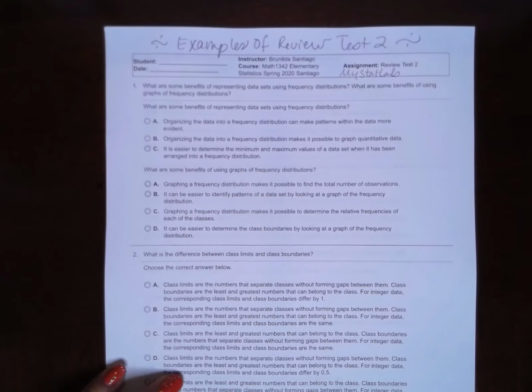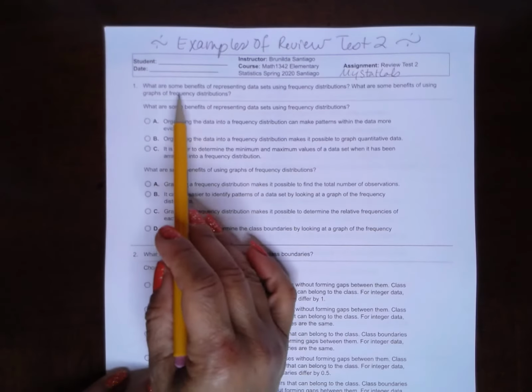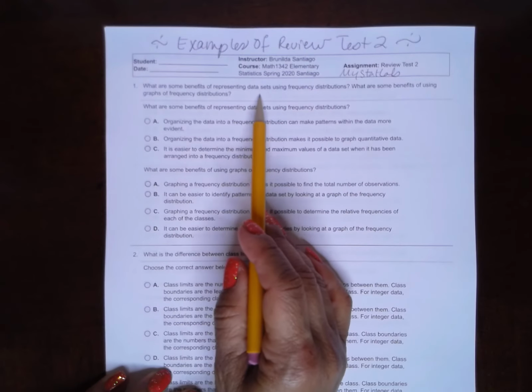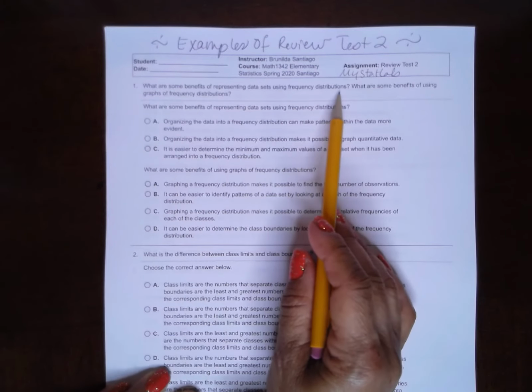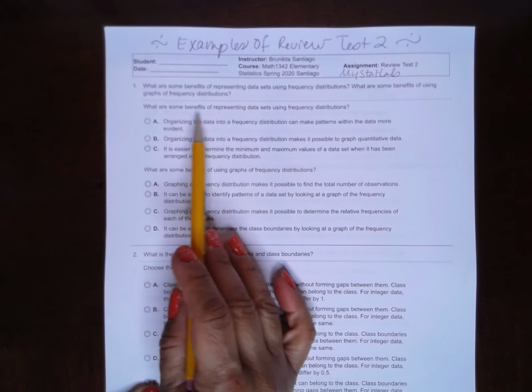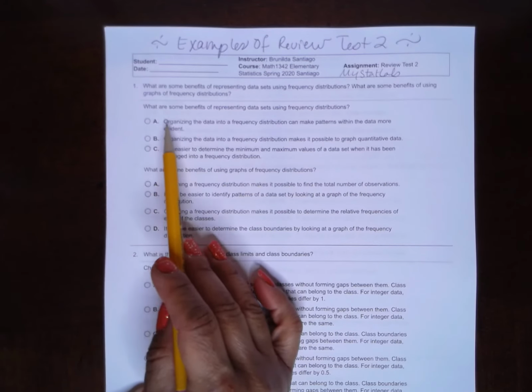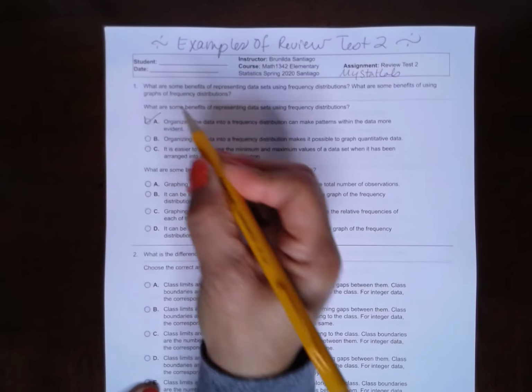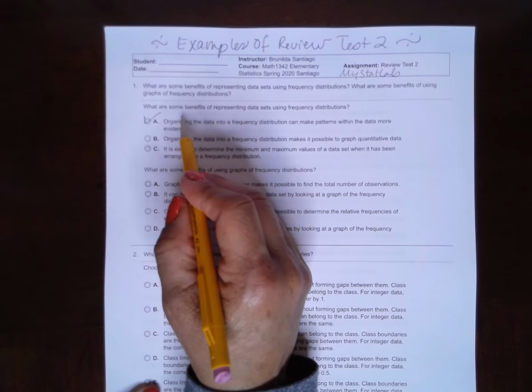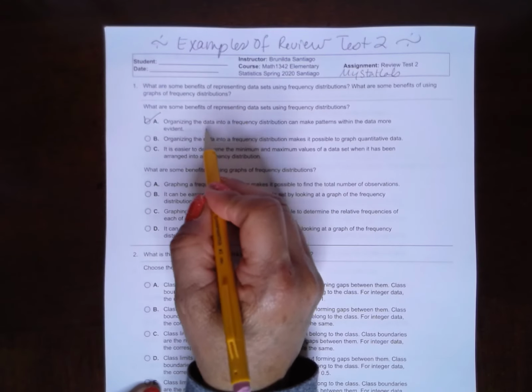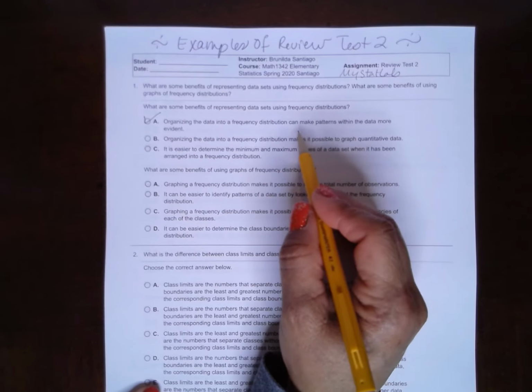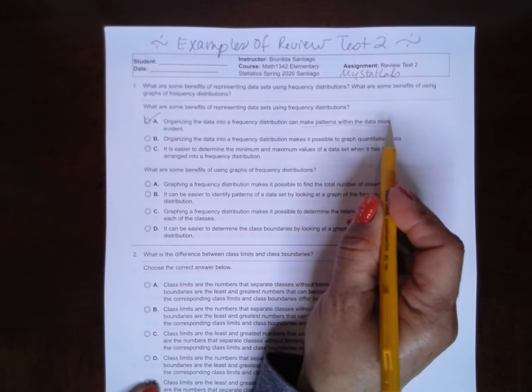So the first question is a theory question. What are some benefits of representing data sets using frequency distributions? That is the first part. The correct answer is A, because when you organize data into frequency distributions, you are able to see any patterns, and they become more evident by using the frequency distribution.